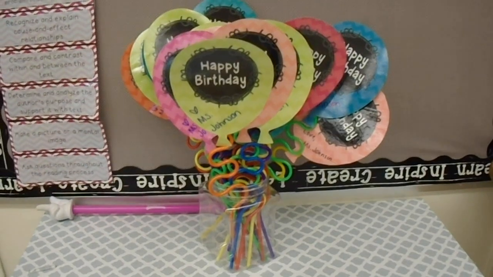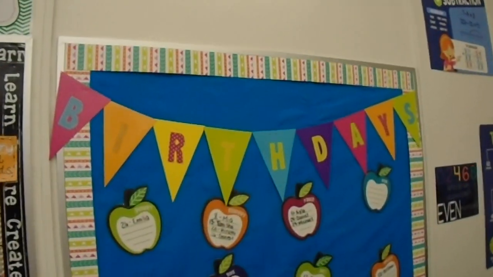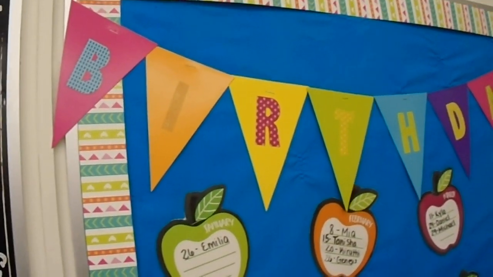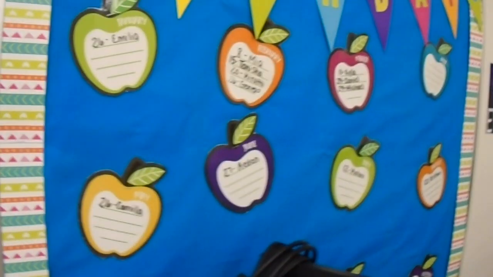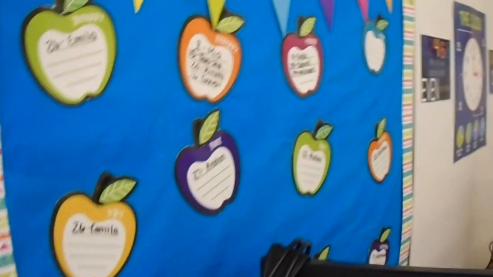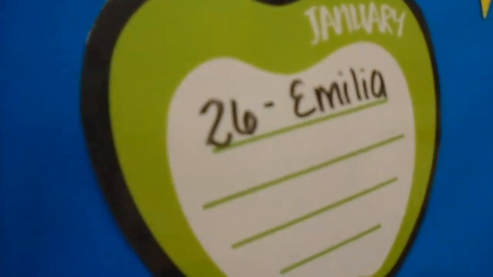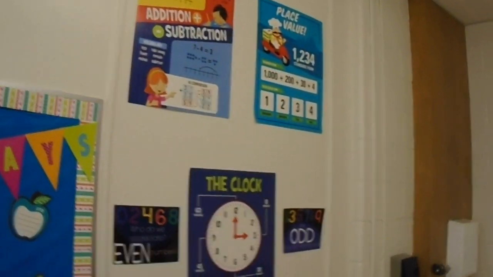These are my birthday balloons for my students with crazy straws. I'm sure you saw those all over Pinterest. And then finally my birthday board. I just made the banner with the little pennants that were in Target Dollar Spot, along with the stickers that were in Target Dollar Spot. And then the apples actually came in a happy birthday pack in the Target Dollar Spot, but I didn't like the headers much, so I just used the apples and laminated them so I can write birthdays with dry erase marker, and then year to year it's easier, just wipe it clean and write down the new ones.